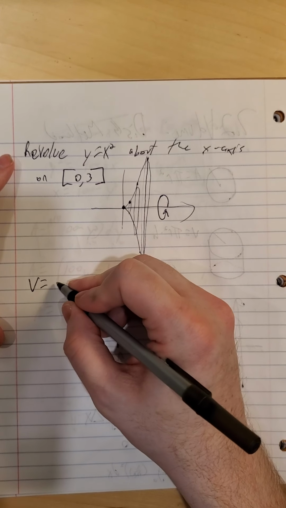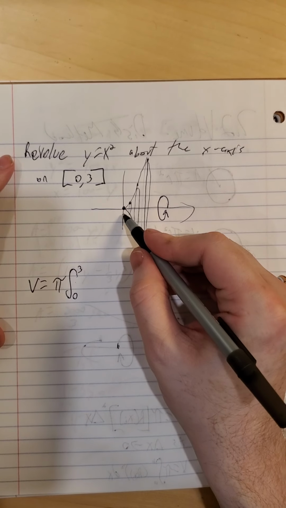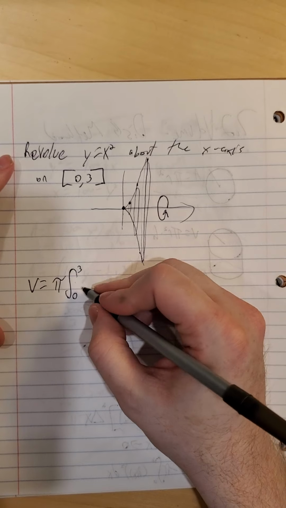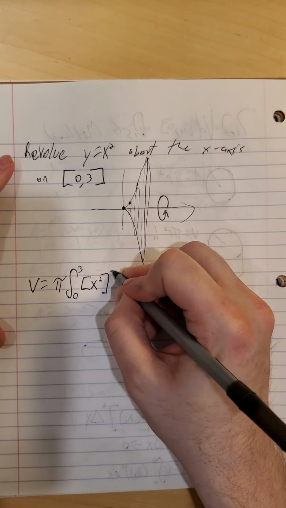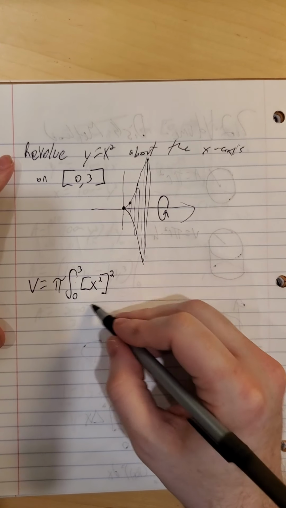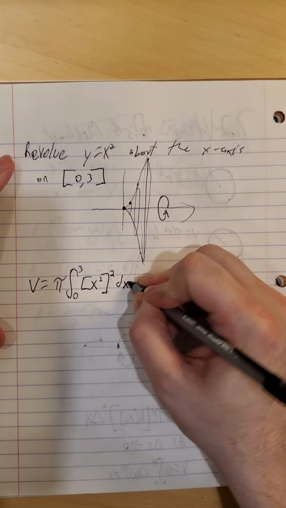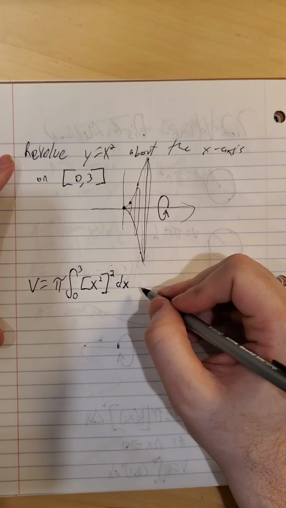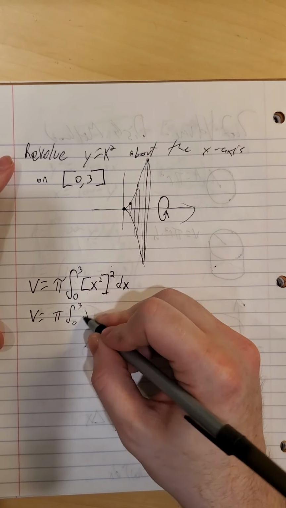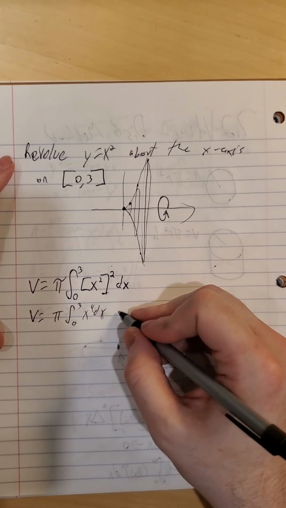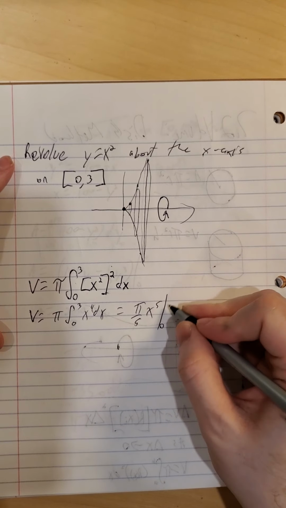So our volume, pi times the integral from, we're going left bound 0 to right bound 3. Don't forget it's r squared, not just r, so x squared squared. Here is our radius. Here is the fact that we happen to be squaring it, and our width is delta x. So volume, pi integral 0 to 3 of x to the 4th dx, which would then be pi over 5 x to the 5th evaluated from 0 to 3.